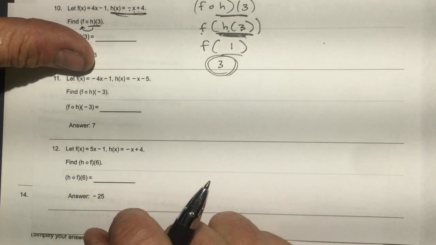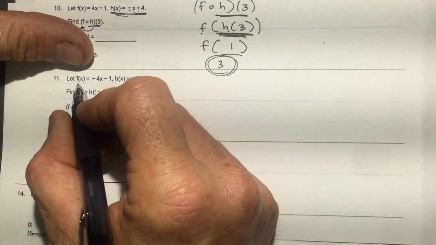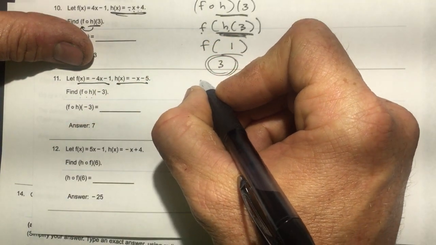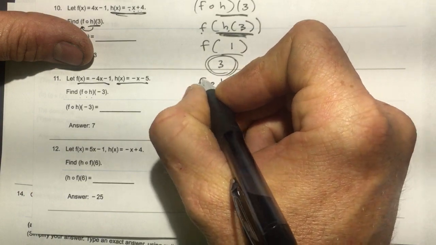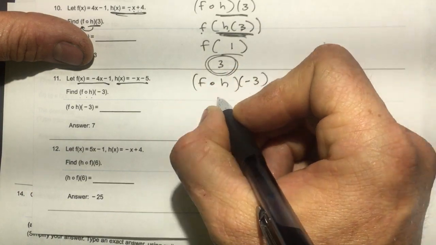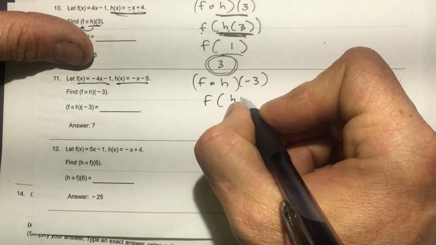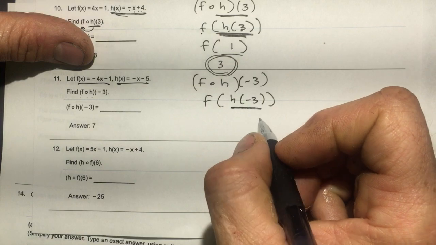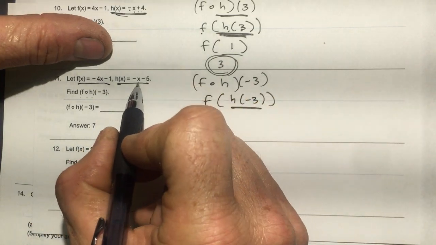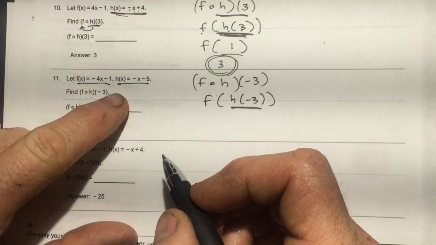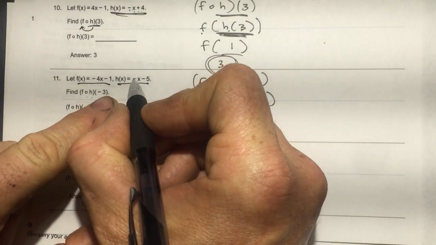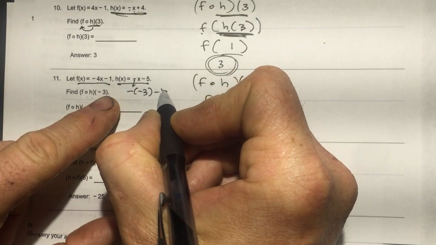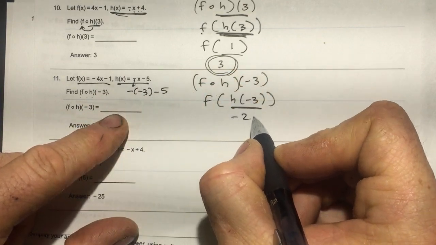Okay, so right here. f of x is this, h of x is this. We're going to do f of h of negative 3, which means we have to do h of negative 3 first. So I'm going to put negative 3 in the h function right here. When I put negative 3 in there, I got this negative right there. I'm going to put negative 3 here, minus 5, and that's going to be negative 2.